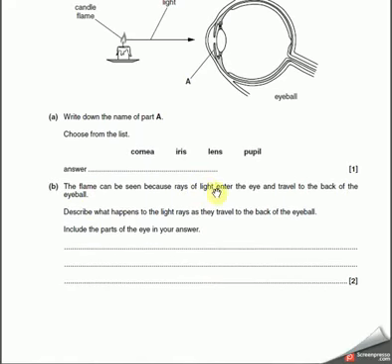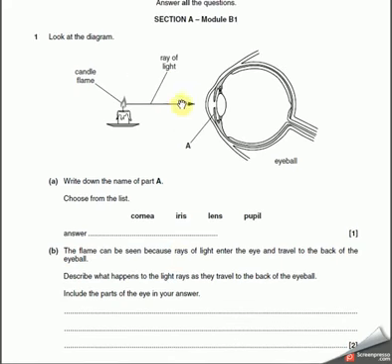The flame can be seen because rays of light enter the eye and travel to the back of the eyeball. Describe what happens to light rays as they travel to the back of the eyeball. Well, basically what happens is that they hit the lens and they're inverted and they hit the back of the retina. And when light bends through a more dense medium like the lens, it's called refraction. So I'd say that the light rays are refracted or bent, and then they go to the back of the retina.